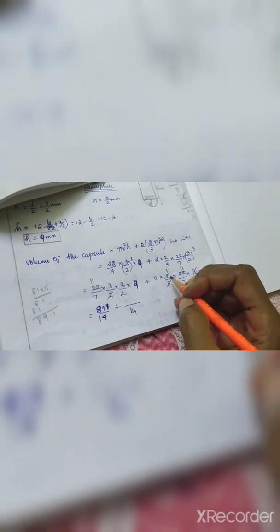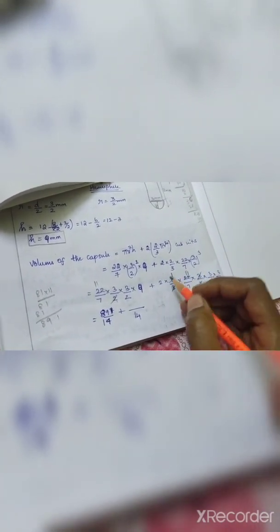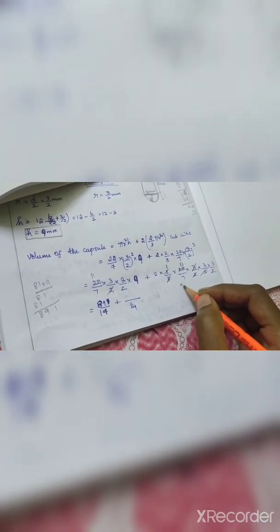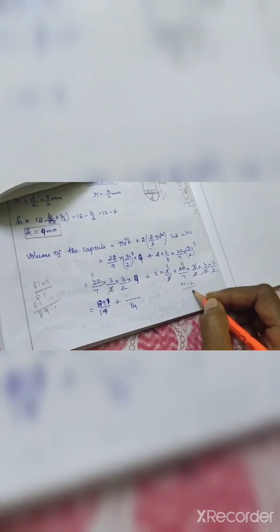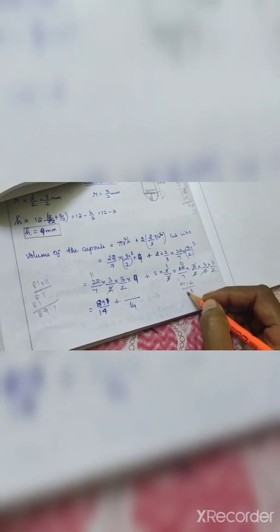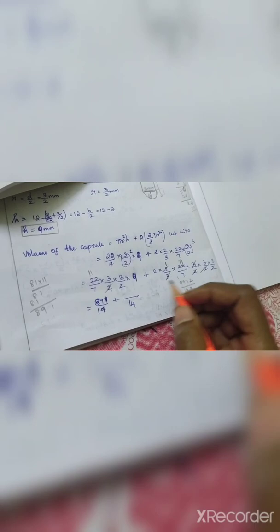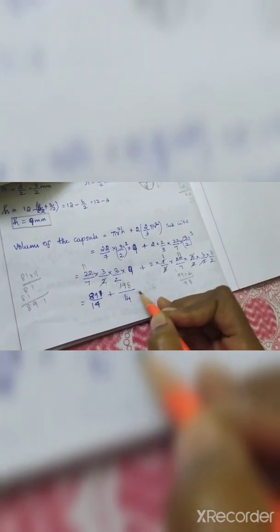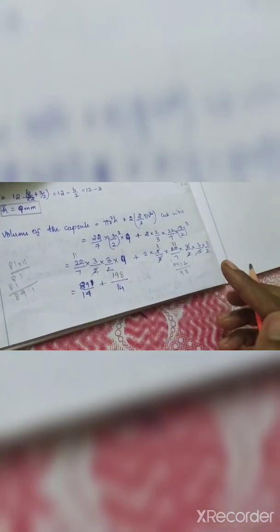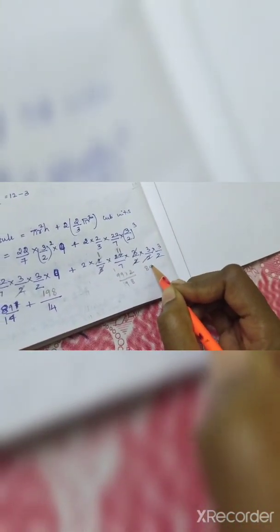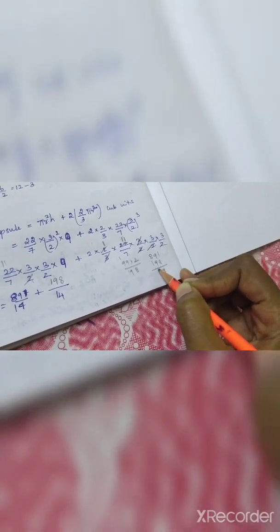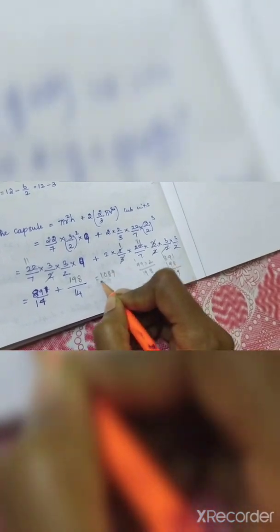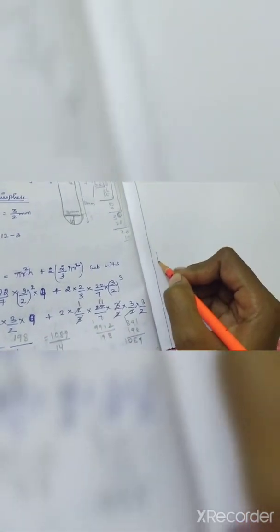Now I can multiply. 3 3s are 9, 9 into 11 is 99, into 2 is 198. So 198 by 14. So 891 plus 198 is 1089 by 14.